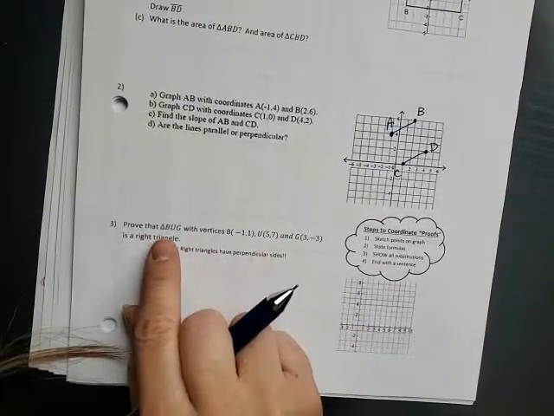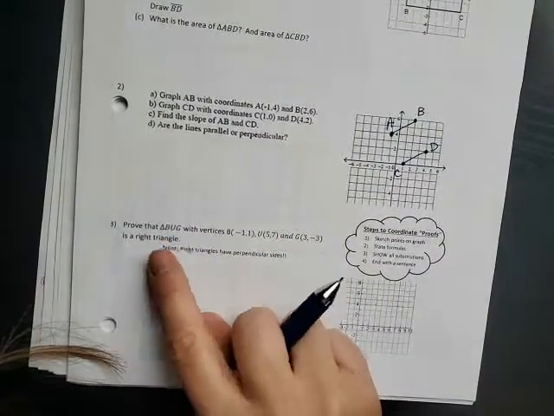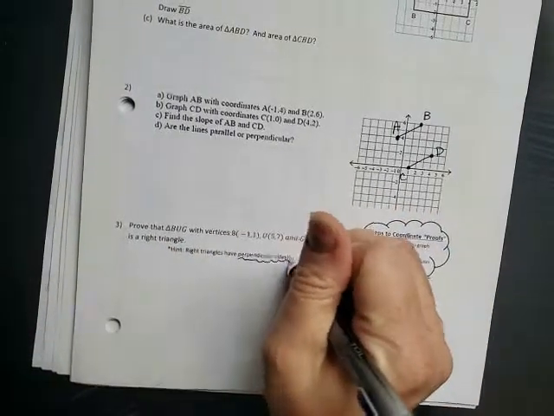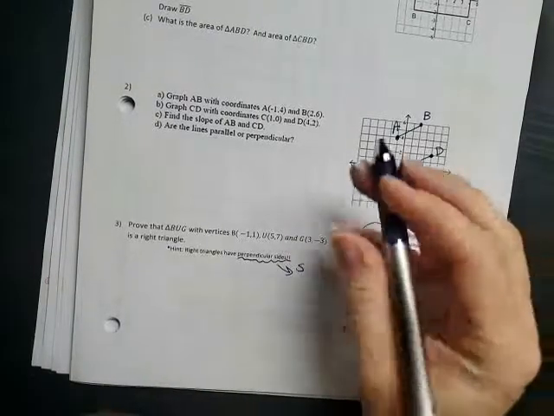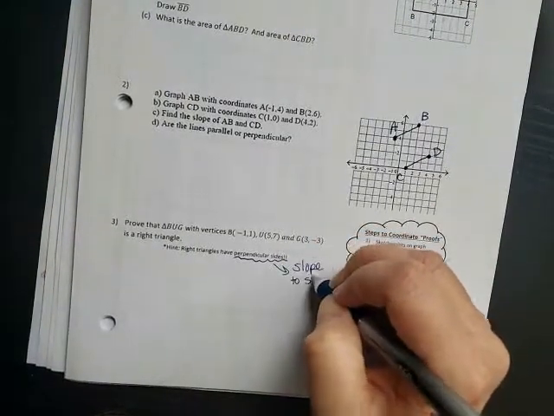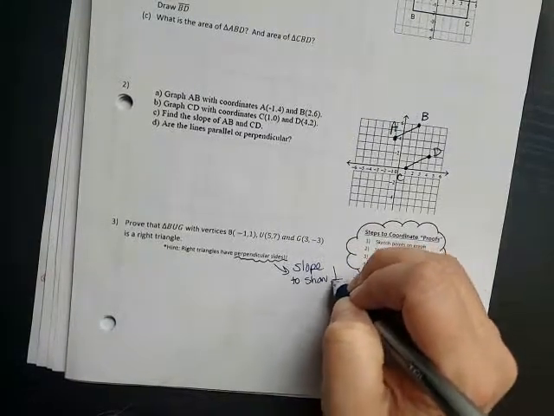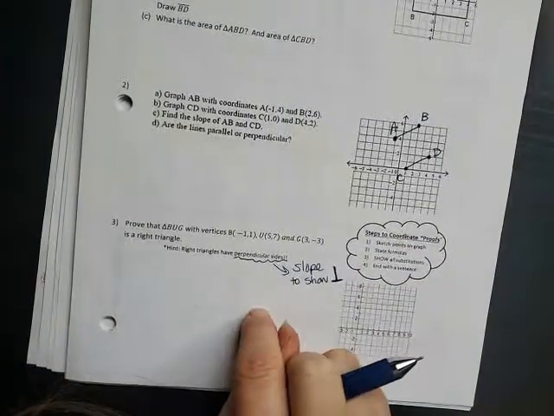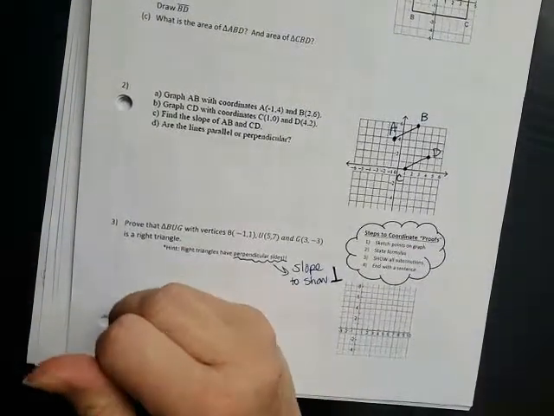Triangle bug, we want to prove it's a right triangle. Right triangles have perpendicular sides, which you can prove using slope to show perpendicular. Okay, so find the slope of the 3 sides of the triangle and try your own conclusions.